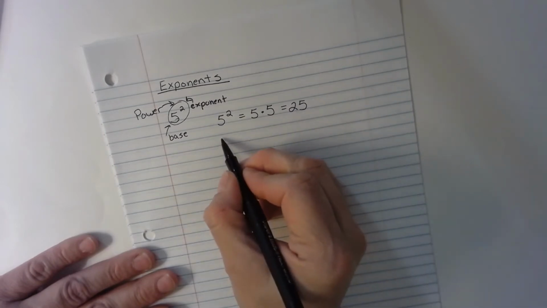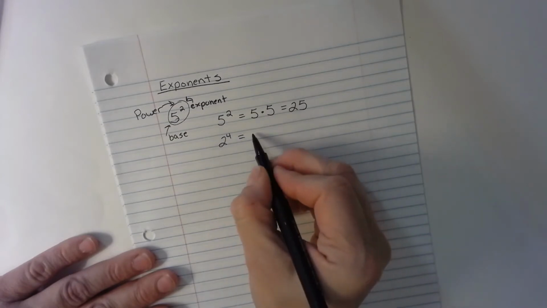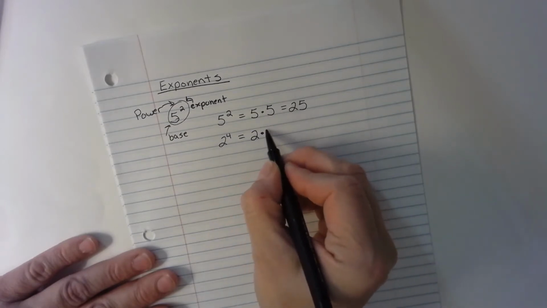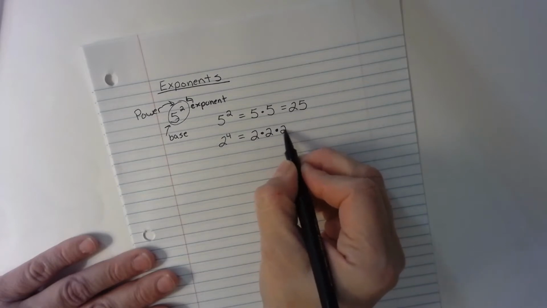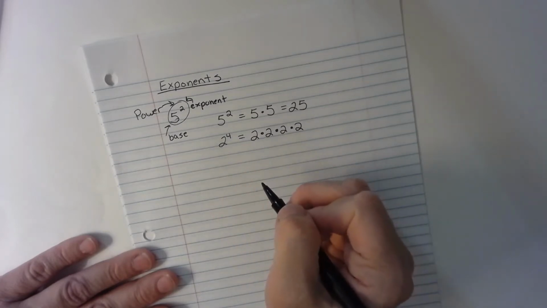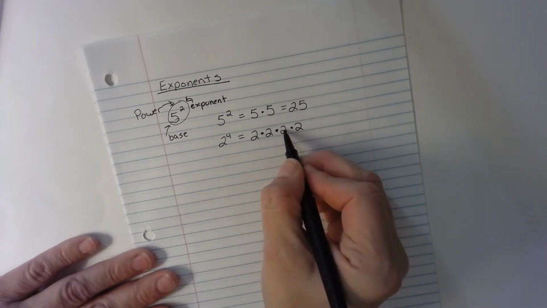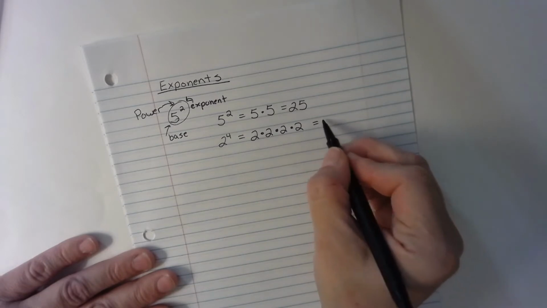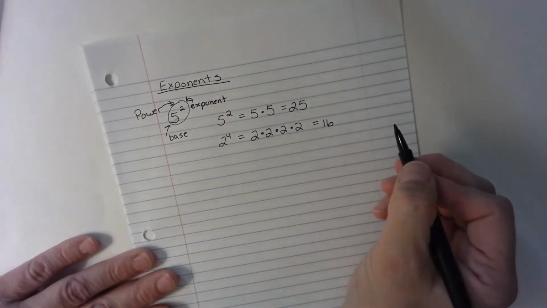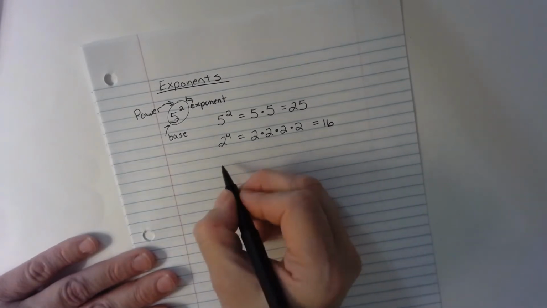If we have 2 raised to the fourth power, 2 is our base, 2 is what we're multiplying, and we're going to multiply that 2 4 times because that's what the exponent says. 2 times 2 is 4. Times 2 again is 8, times 2 again is 16. So that's the basics of exponents. But there's a few other cases we want to consider.